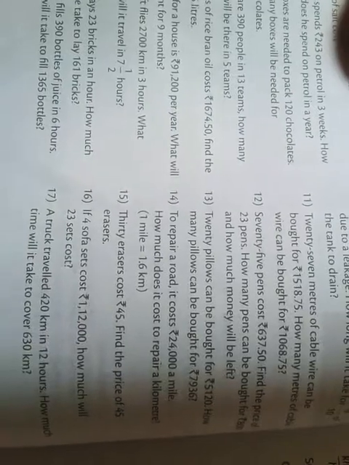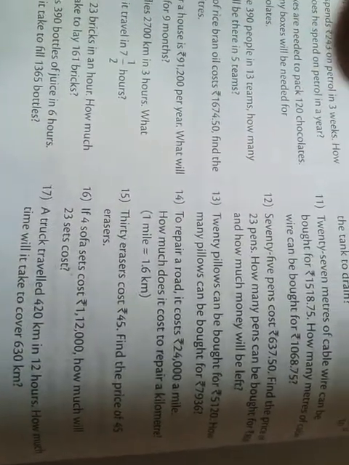For the first part, I think you understand the question. The question is very simple. The cost of 75 pens is given to us, rupees 637 and 50 paise. We have to find the cost of 23 pens. So this is a case of direct proportion. When the number of pens decreases, the cost also decreases. Look how to solve question number 12.